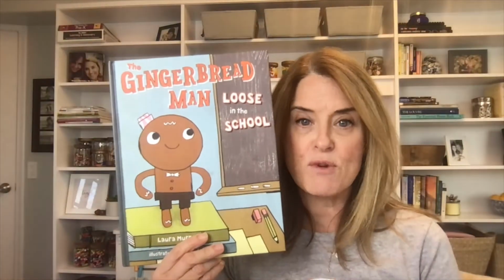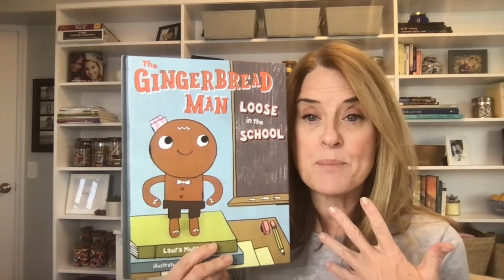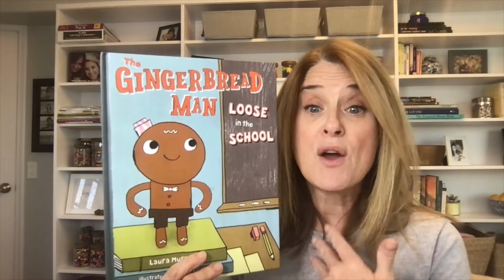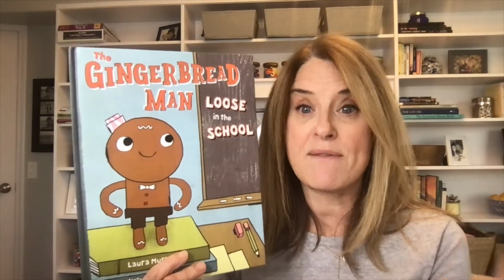Another book that I love is Gingerbread Man Loose in the School. For one thing, he's adorable. For another, this book is so relatable for the kids. It's a school. It's all the places that are in my school. My school is toddler through 8th grade. So we have a library, we have a cafeteria, we have a gym, we have the principal's office, all that stuff.